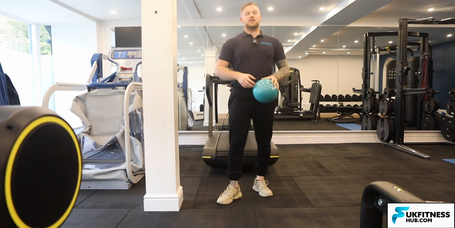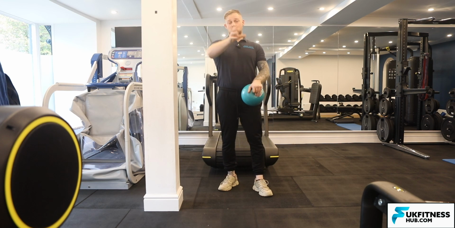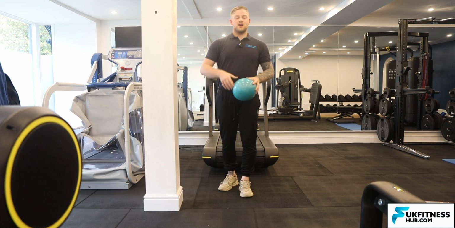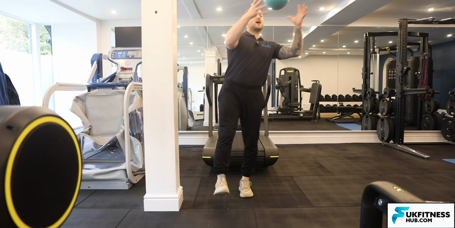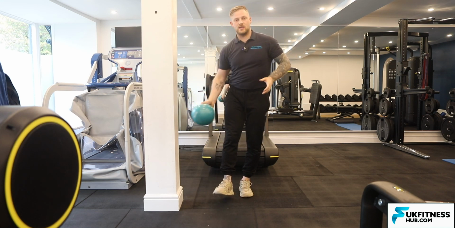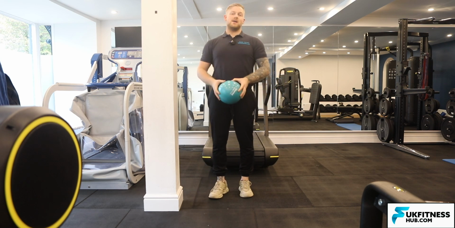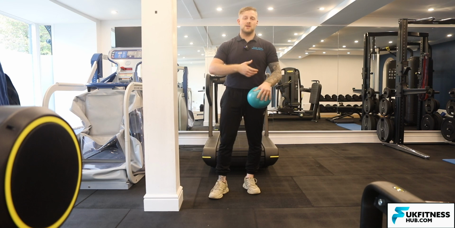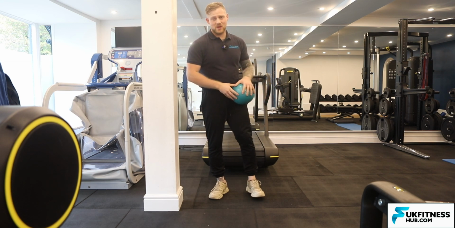Once they then get really good, let's say I am where you are watching, so I'm where the camera is, I'm the client that I'm training, I'll then start to throw the ball to the client, and they'll have to then catch the ball in different ranges and keep their balance as well. So it's a nice one you can do interactively with something like a friend, a loved one, brother, sister, whatever.